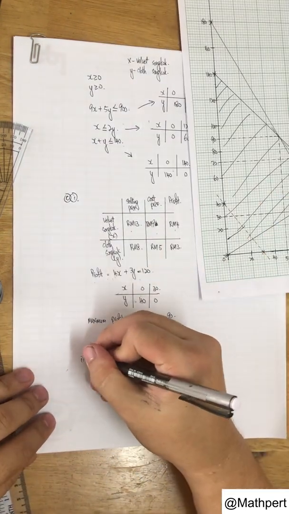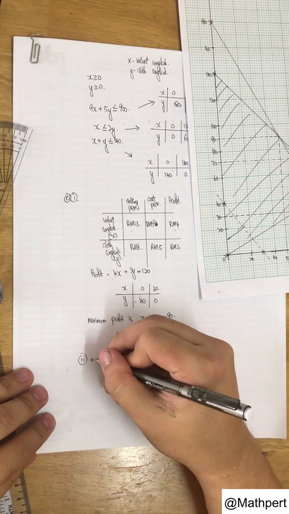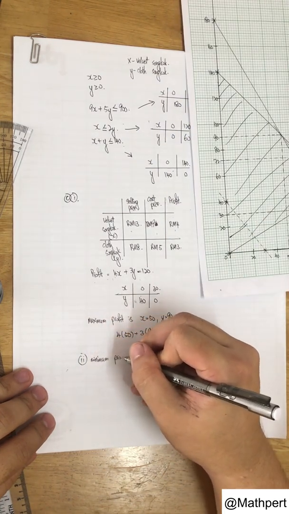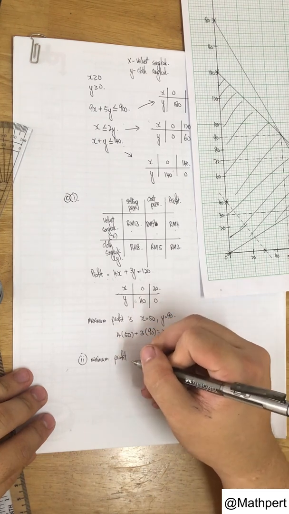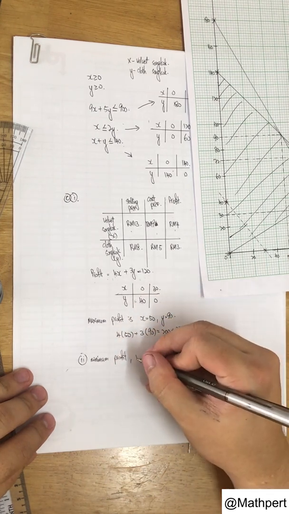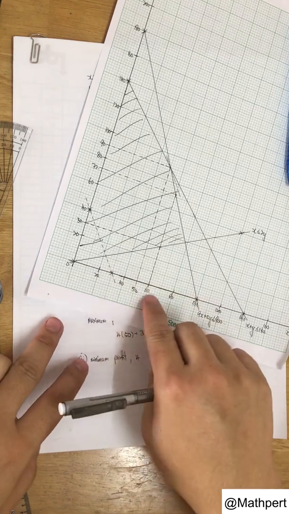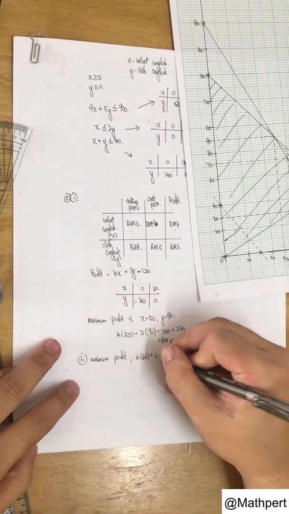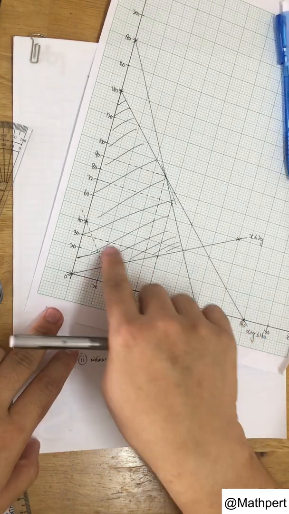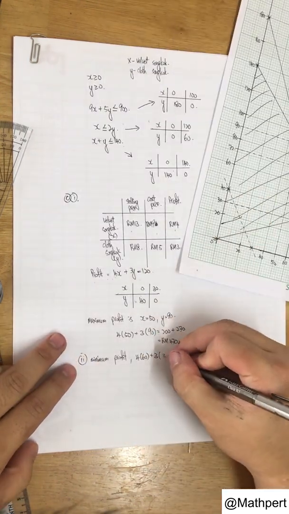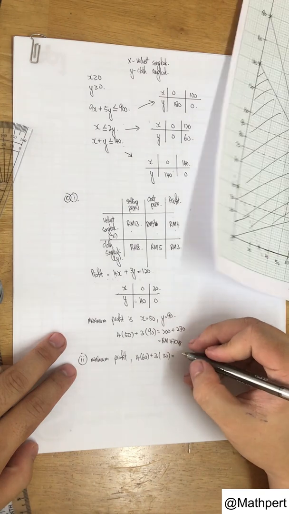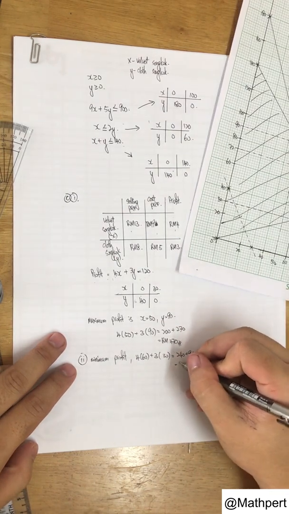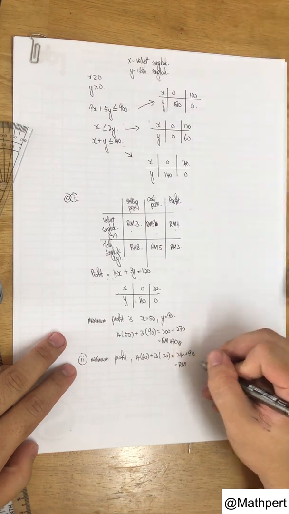So second part, minimum profit is 4x. x is 60 given. So 4 times 60 plus 3y, y is 30. So this is 240 plus 90, we get RM330.